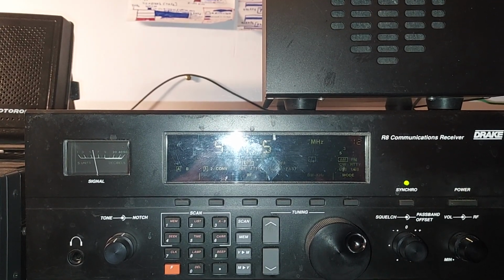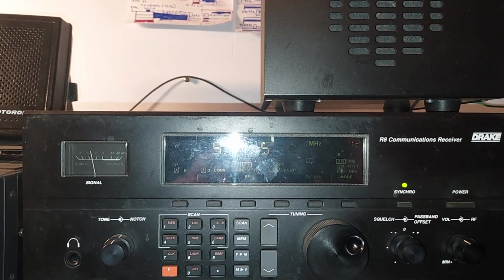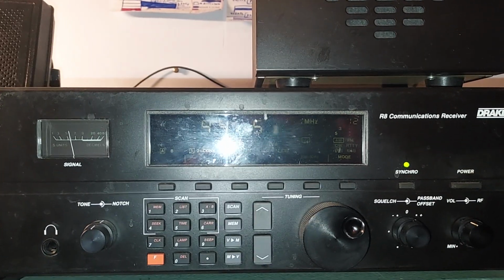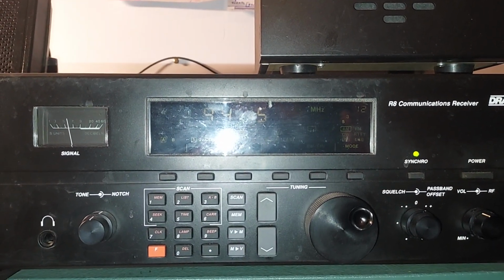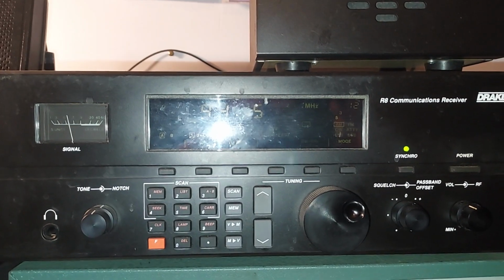So that's that. Now the next one I'd like to talk about is called Podar. Podar is used for measuring waves and such like that. This is what it sounds like.